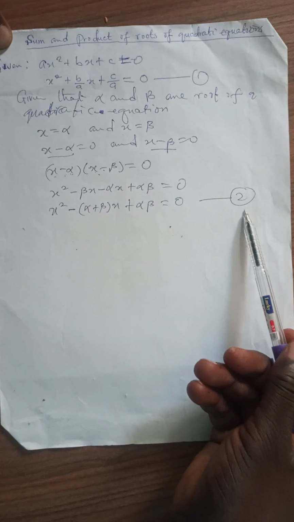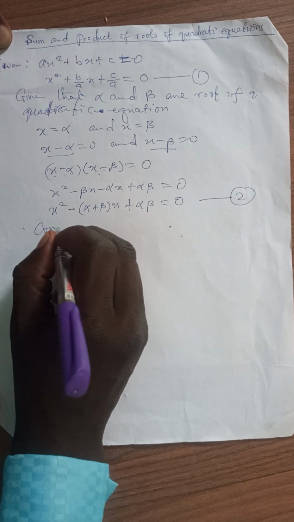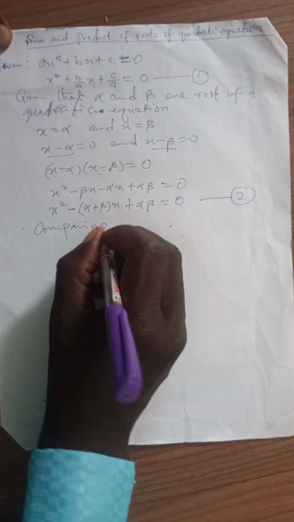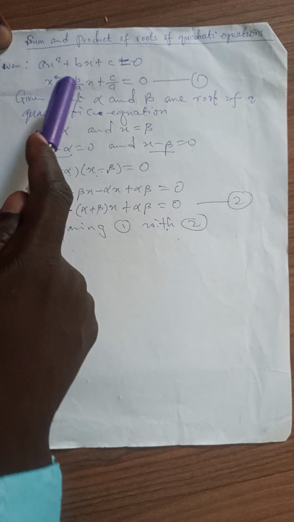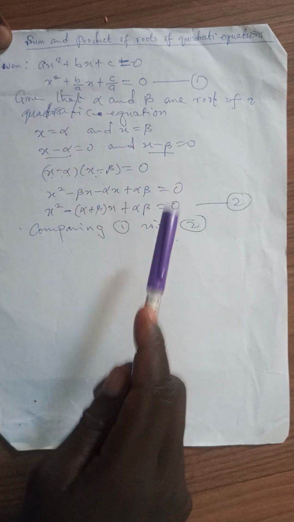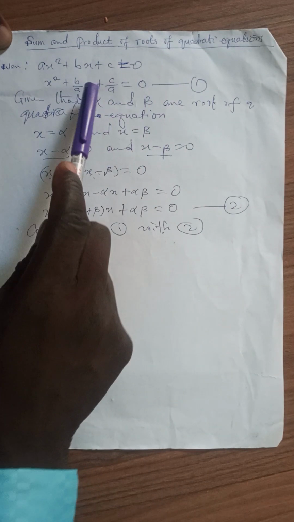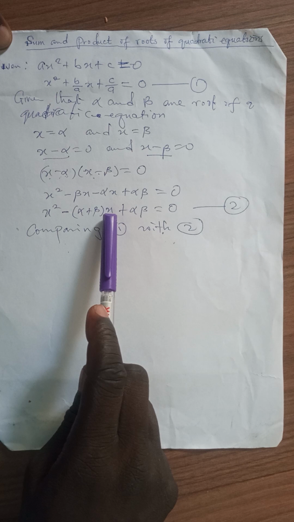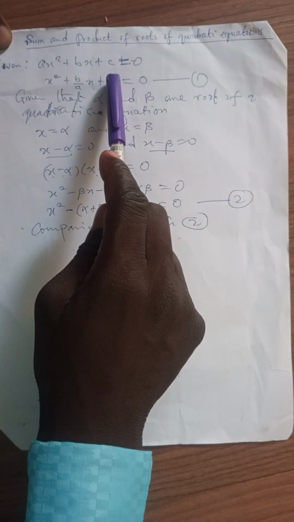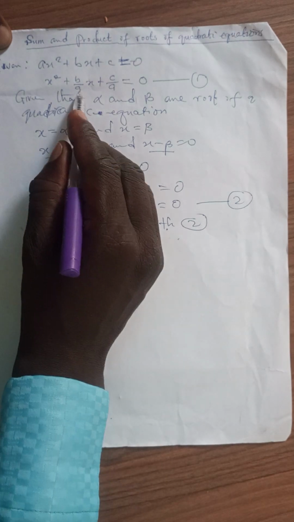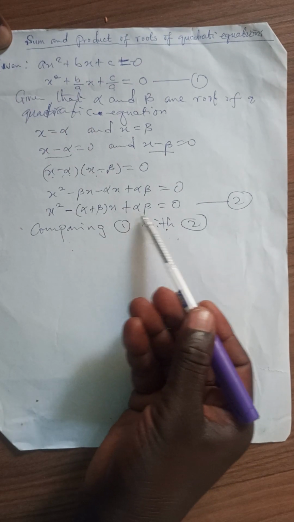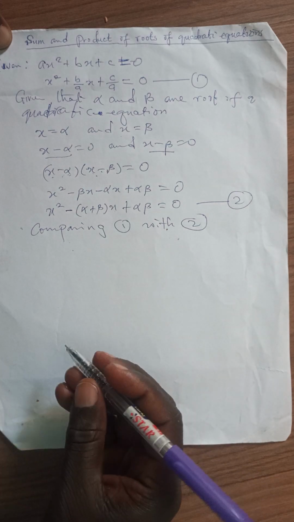Now, comparing equation 1 with equation 2: x squared with x squared, here is x, here is x, and here is a constant, here is a constant. So we compare the coefficient of x with the coefficient of x here, and the coefficient of x raised to power 0 with the coefficient of x raised to power 0.